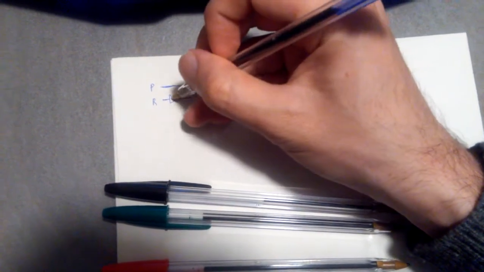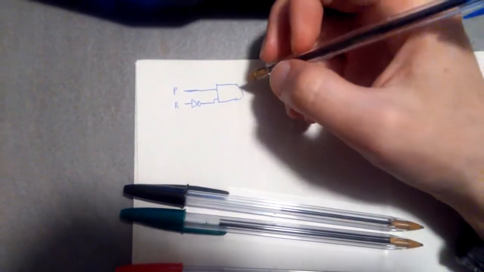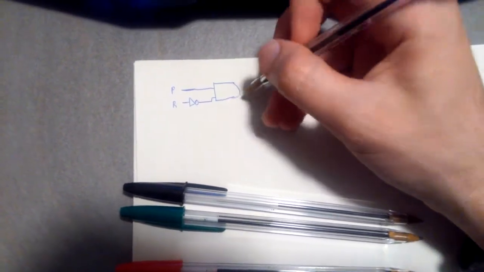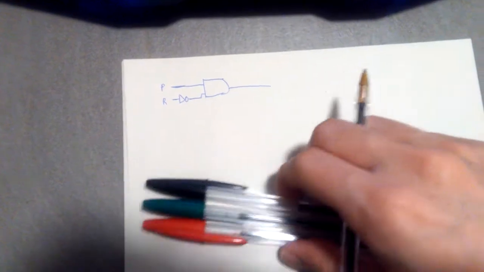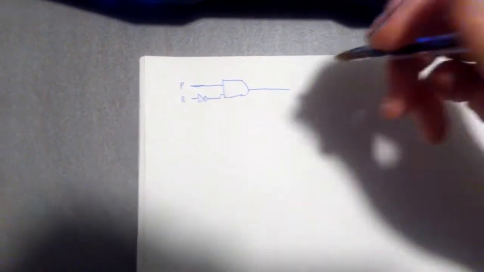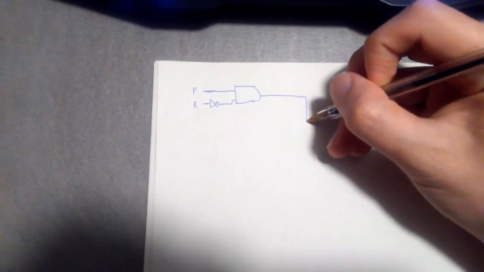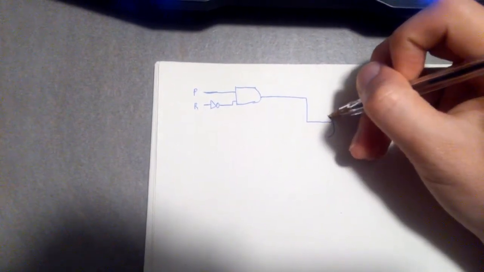So this is a simple NOT gate that goes into an AND gate. And the output from this AND gate goes to an OR gate.